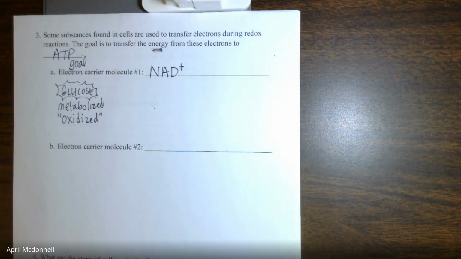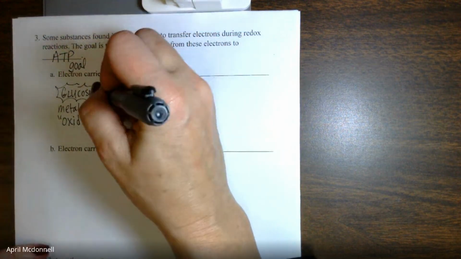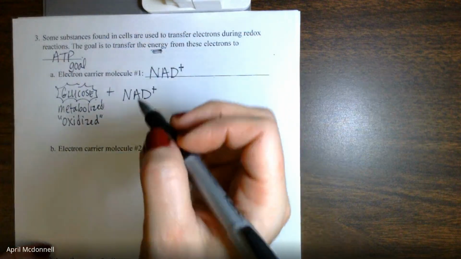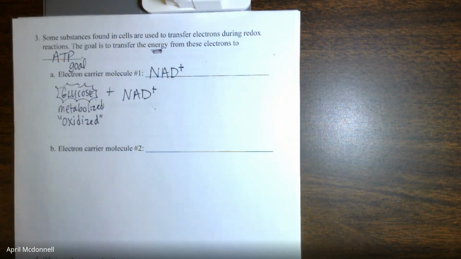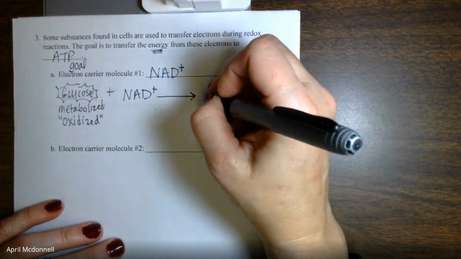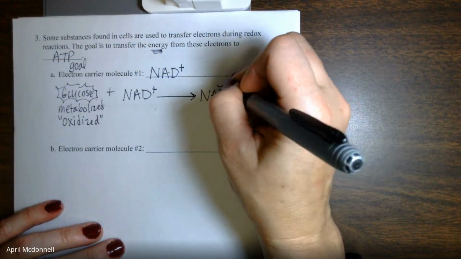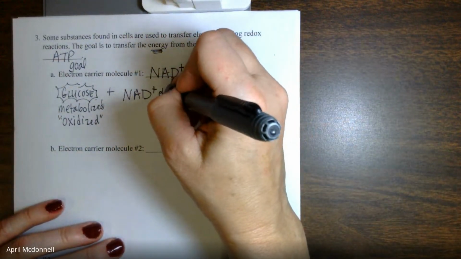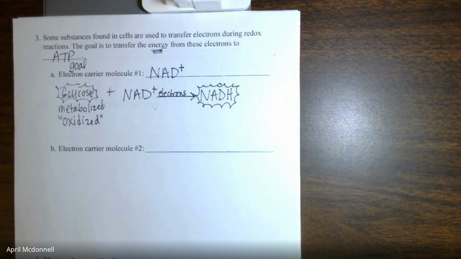During glucose metabolism, glucose is oxidized. So recall from the last page that oxidized means that glucose loses electrons. NAD plus is a molecule that is available to pick up the electrons that are lost when glucose is metabolized. When NAD plus picks up the electrons that are lost from glucose, it becomes NADH.